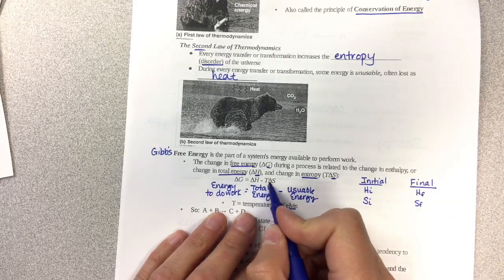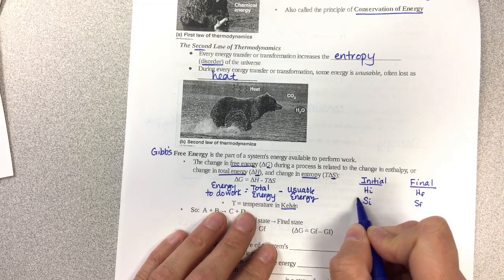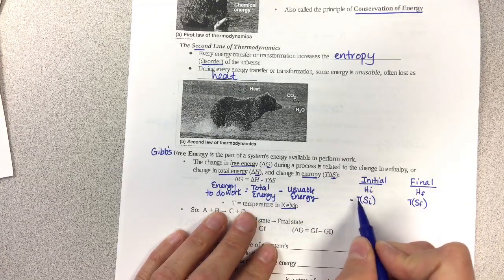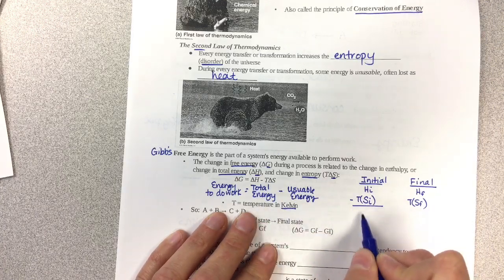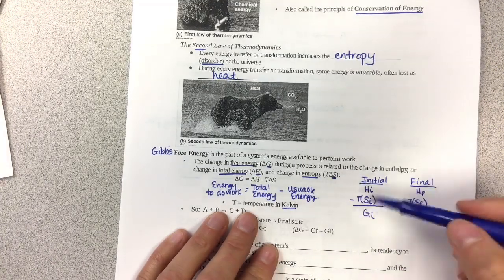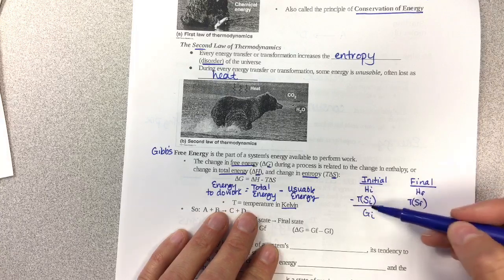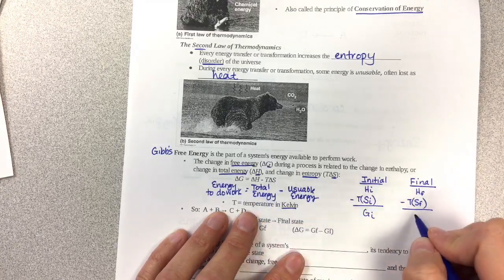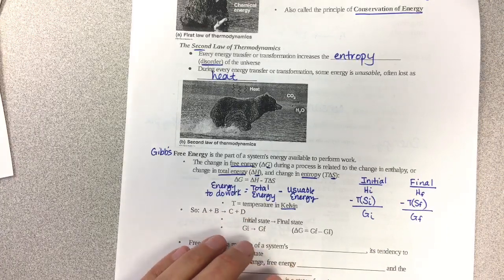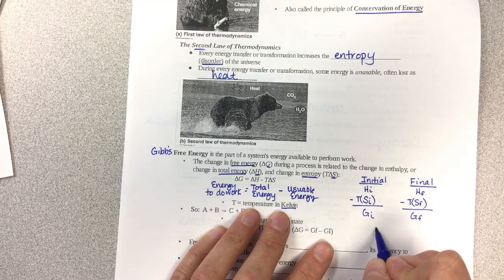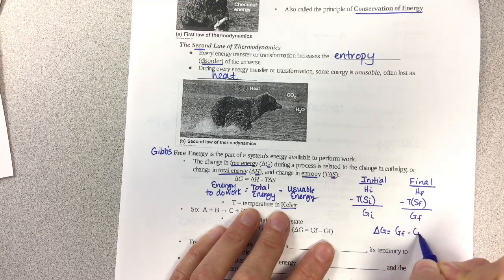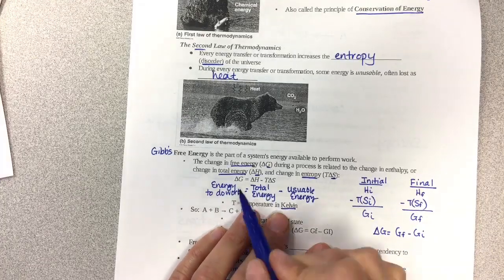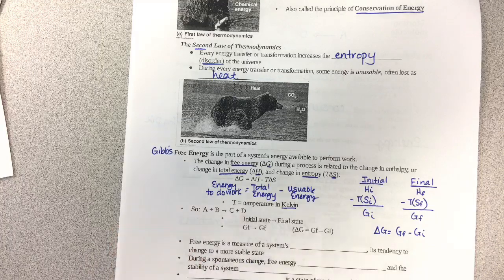So G is H minus T S. If I take H initial minus T S initial, I get my G initial, how much energy is available to do work at the beginning of the reaction. So how much total energy there is minus the unusable energy gives me my energy to do work. And I do the same thing here for my final. H final minus T S final gives me G final. So another way to calculate the delta G is G final minus G initial. If you're given these numbers, you can just do that and get the change in free energy from the beginning of the reaction to the end of the reaction.